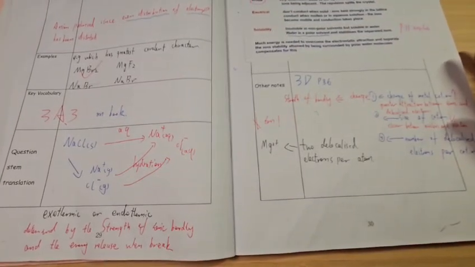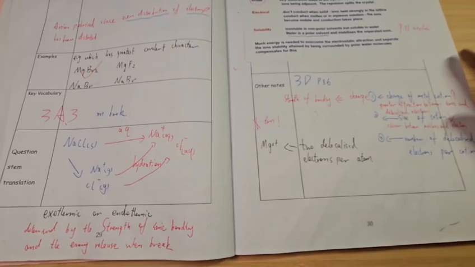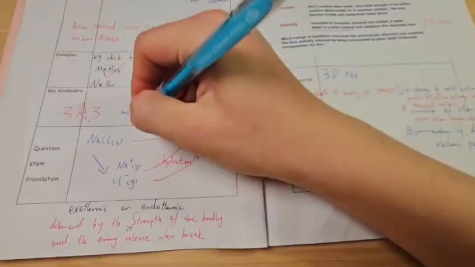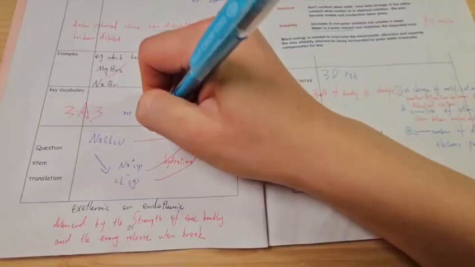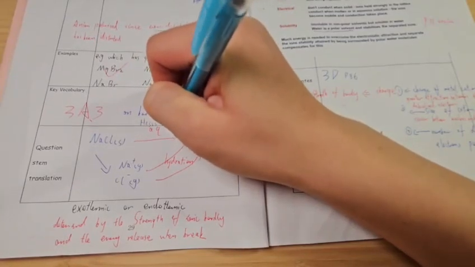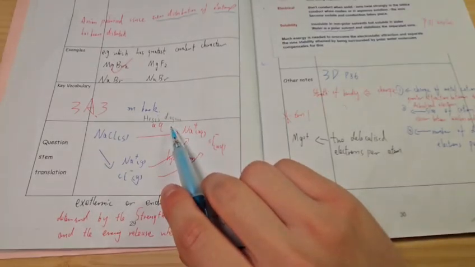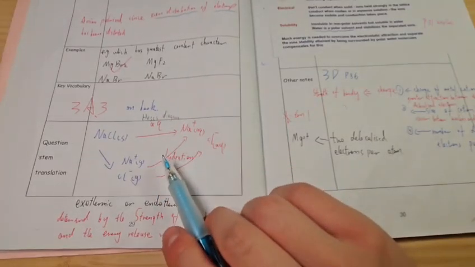Today we will continue to learn A-level chemistry, 3C and 3D. So first is the Hess's diagram. This is about enthalpy change. You will learn it in chapter 6.